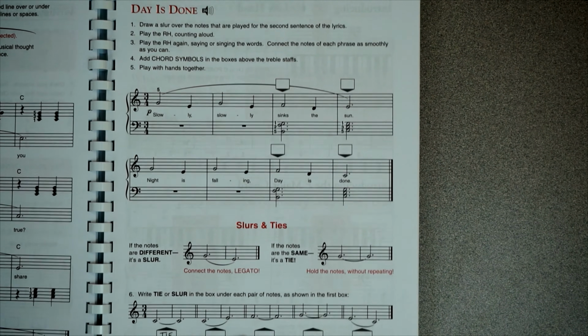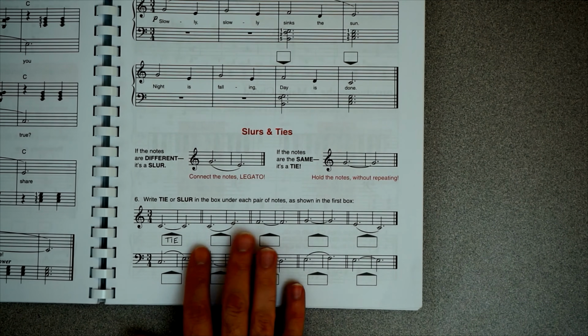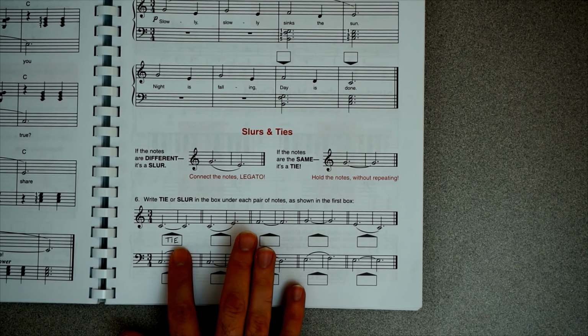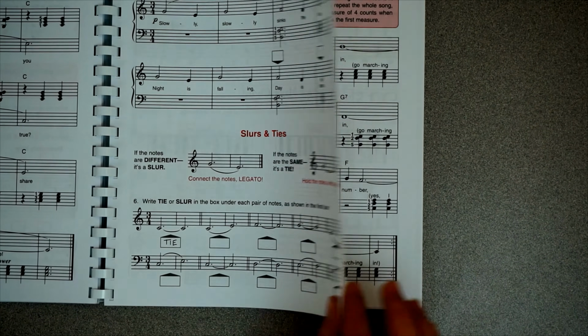Here you're going to complete your assignment for next time. Complete this, say whether it is a tie or a slur maybe, and I'll let you do that on your own.